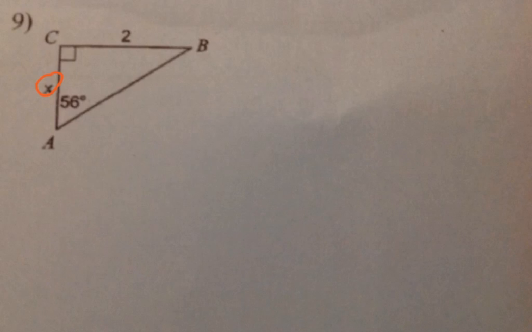So not only are we going to find x, but we're going to find the hypotenuse. I'm just going to go ahead and call the hypotenuse y. And then, of course, we're going to find this missing angle up here as well. Let's start with x. Let me just clean this up a little bit first. So we're going to solve for x, then we're going to solve for that hypotenuse. So here we go. How do we do that?